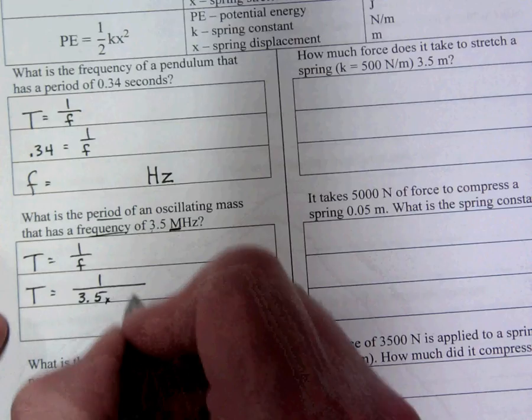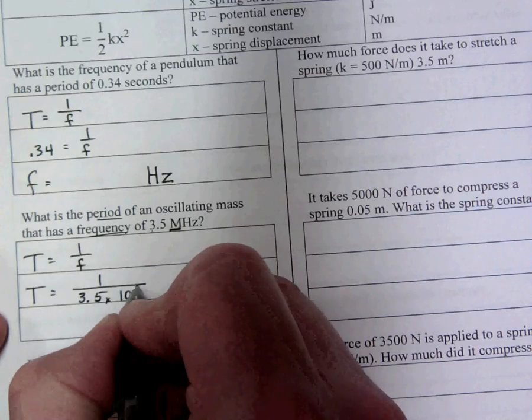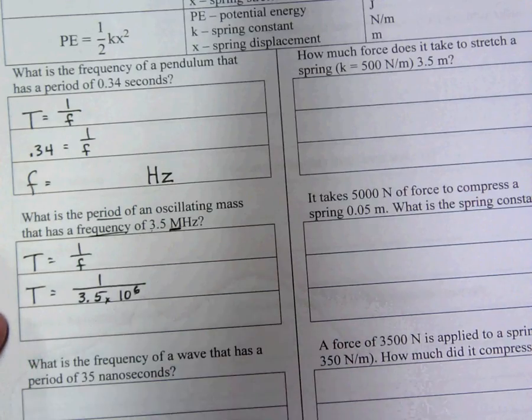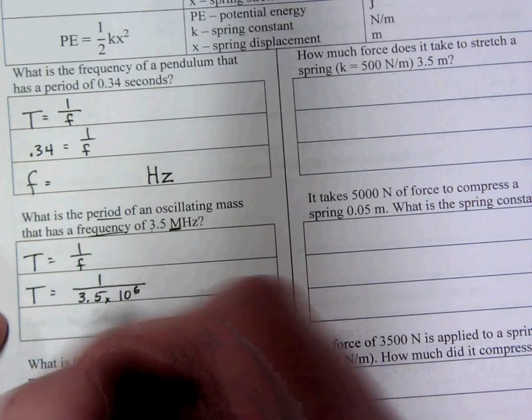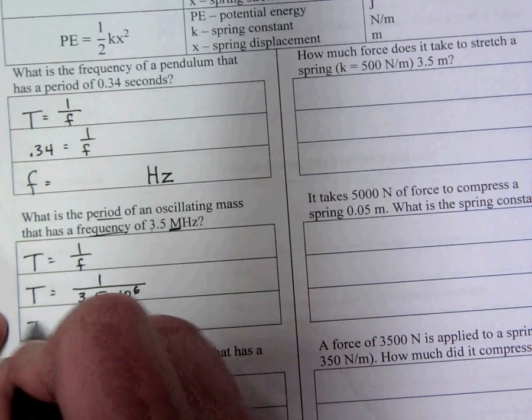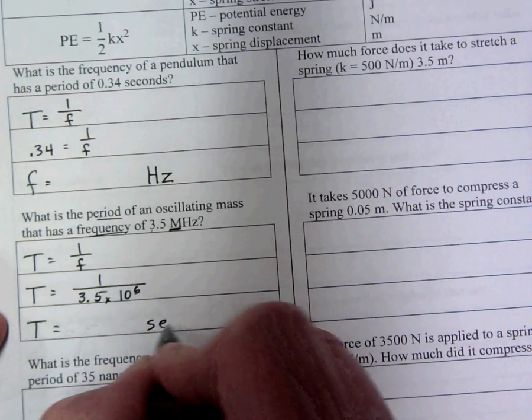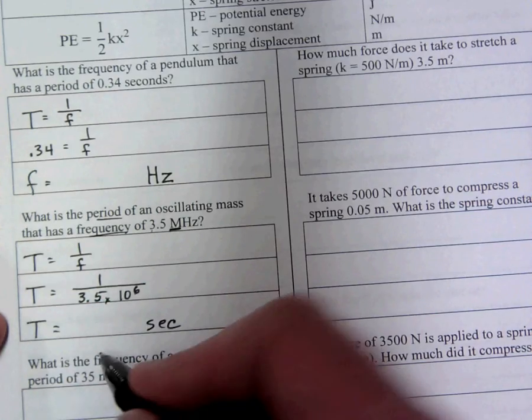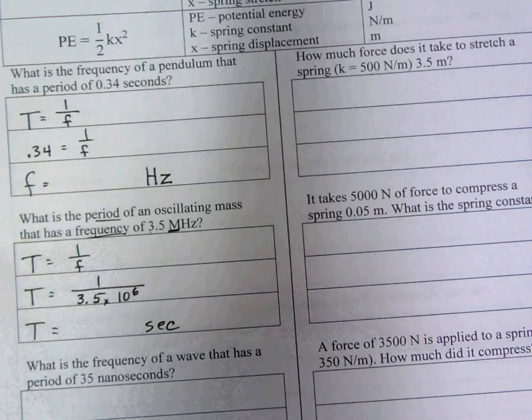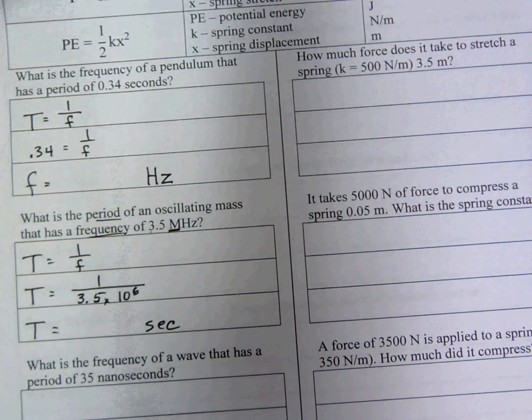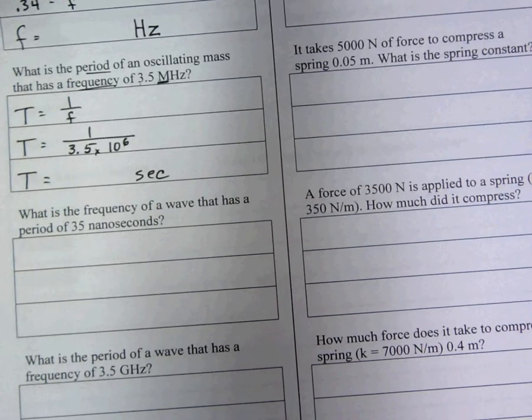Mega is 1 million, or 10 to the 6th, and we have seconds. You should get a very small number, since this is a million. That's a million times per second, so each one is not very long. So if you get a positive exponent, you might want to check your math.